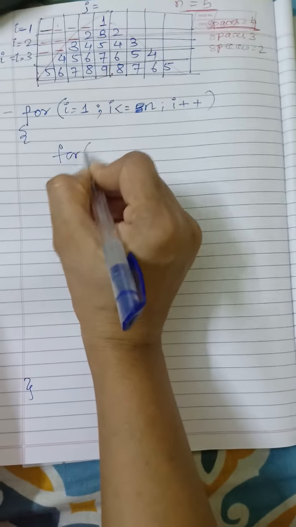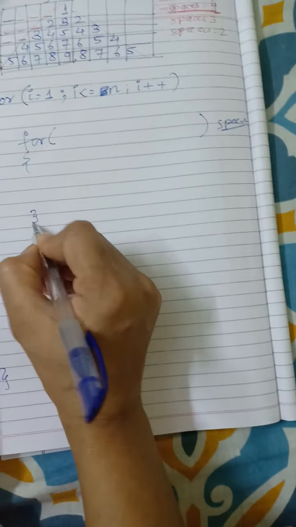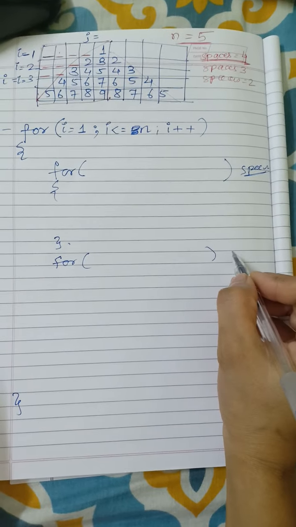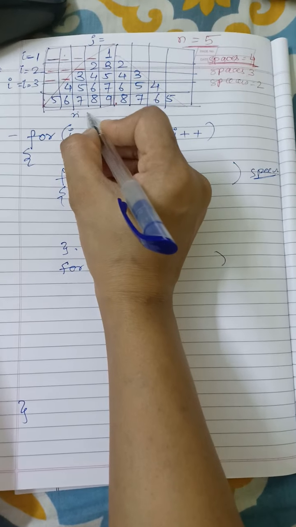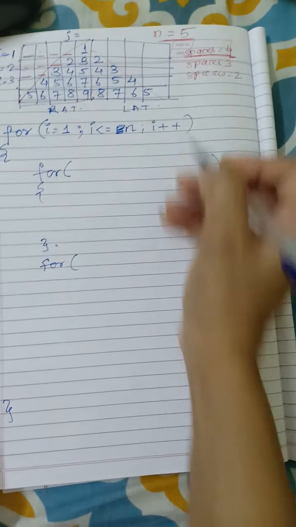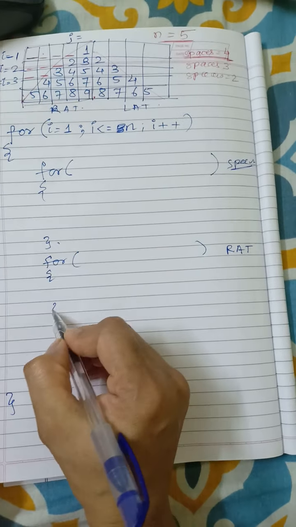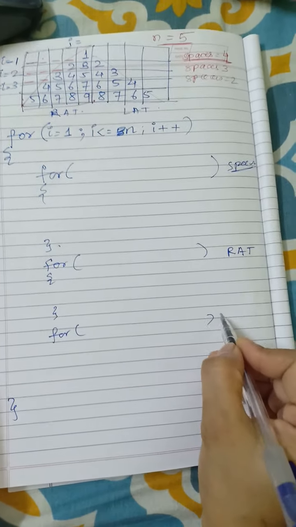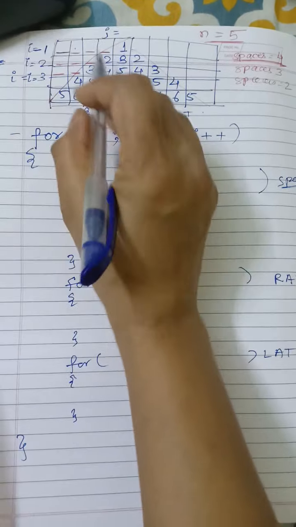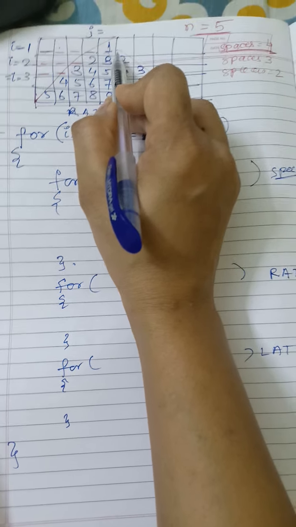The first for loop will be for spaces, so inside this I'll be writing the logic for that. Then the next for loop will be for the right angle triangle, and this one is the left angle triangle. Then I will write the third for loop to generate the left angle triangle. As simple as that. In every line you will be printing the blank spaces followed by the right angle triangle's numbers followed by the left angle triangle.